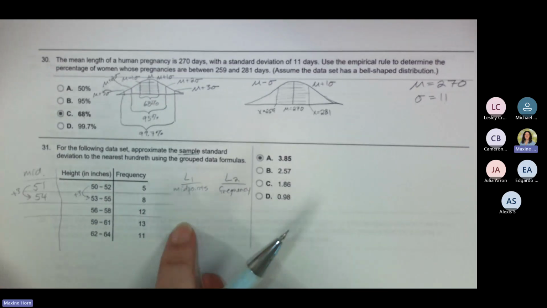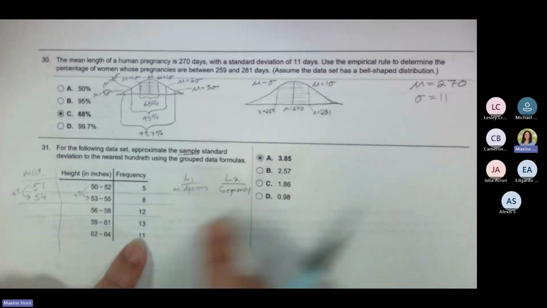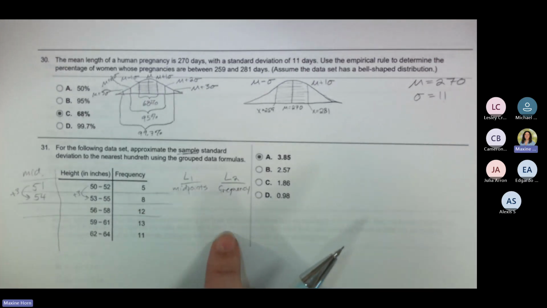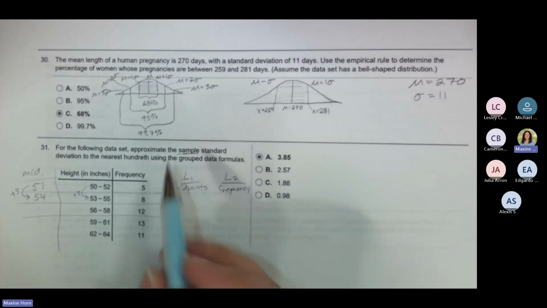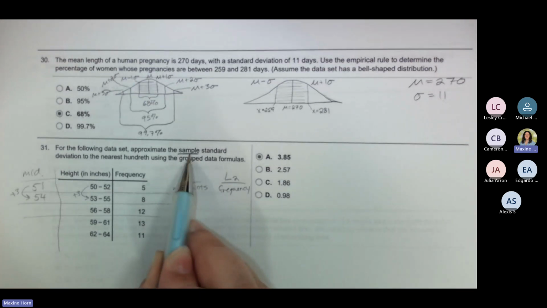We put them into the calculator as list 1. We put the corresponding frequencies into list 2. We do stat calc, 1var stats, and then we look at the sample standard deviation, which is the S in the calculator, it has an x next to it. So that's the sample standard deviation, as opposed to that, which is the population standard deviation.